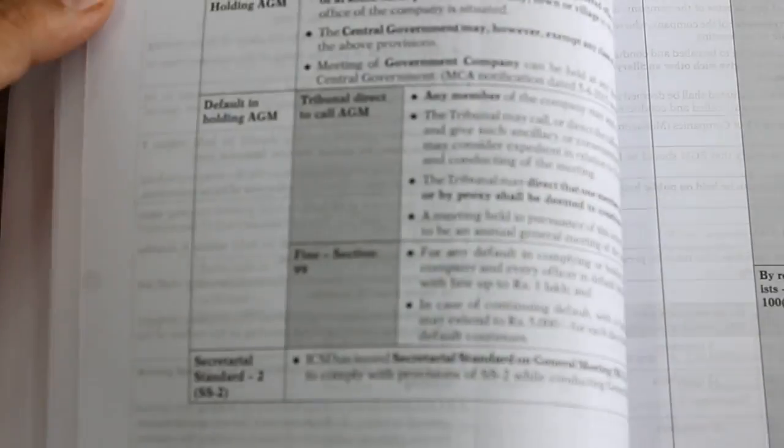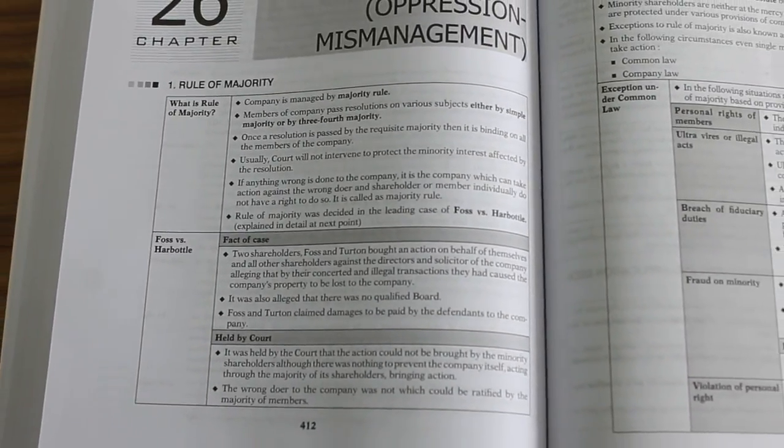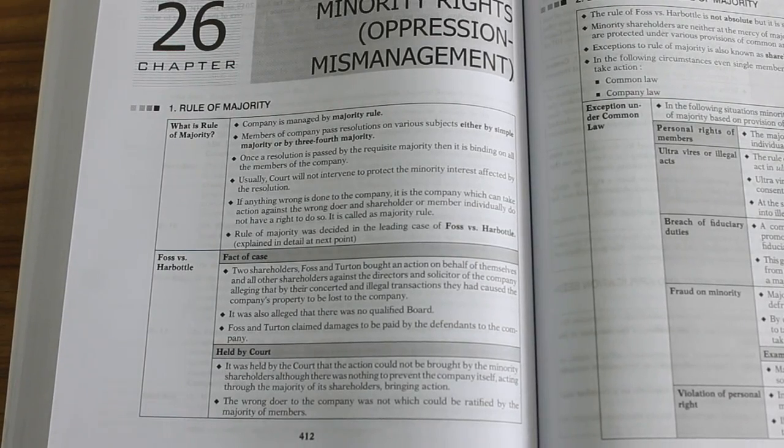One more speciality I would like to tell you about the book is that the book is most updated. The book consists of all the amendments which are applicable for the December 2016 exam, and the provisions newly incorporated are also included. For example, if I talk about chapter number 26, chapter number 26 is on minority and majority, alternatively known as oppression and mismanagement.